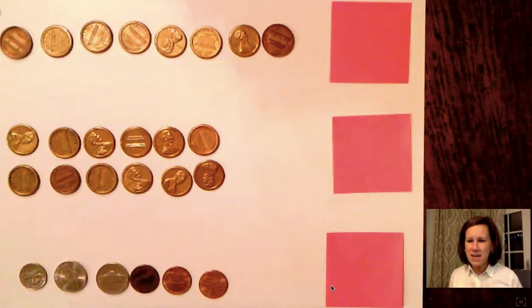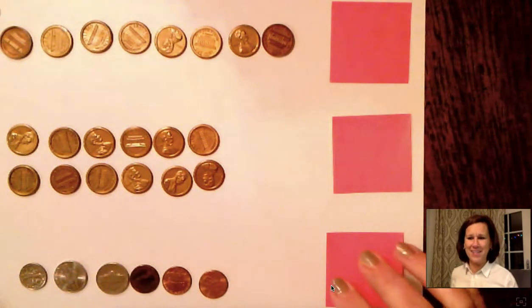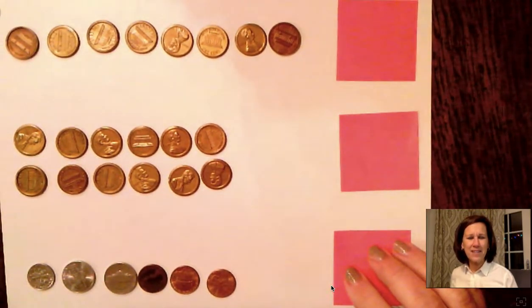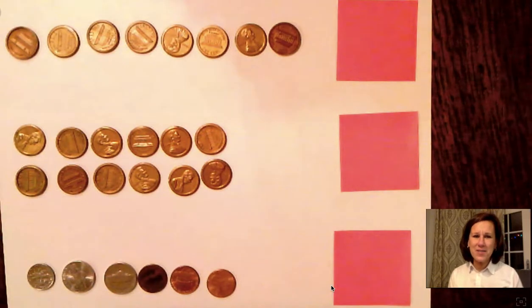Let's warm up today with a little bit of math with money. Money matters, right? We'll practice some of the skills and strategies by solving how much money in different ways to show it. Okay.